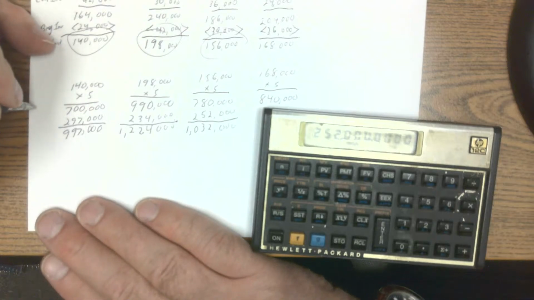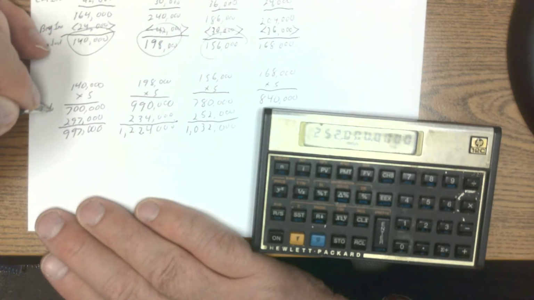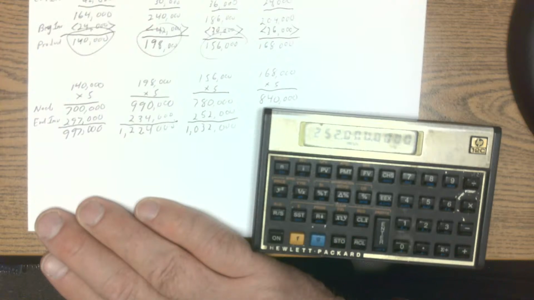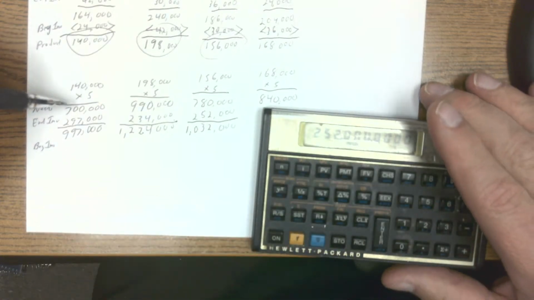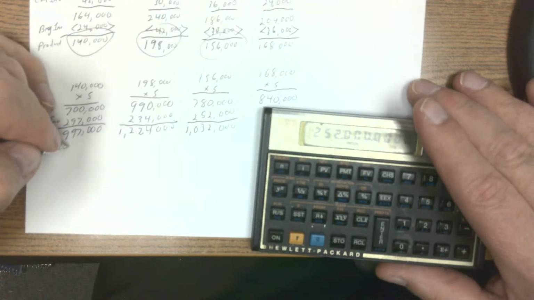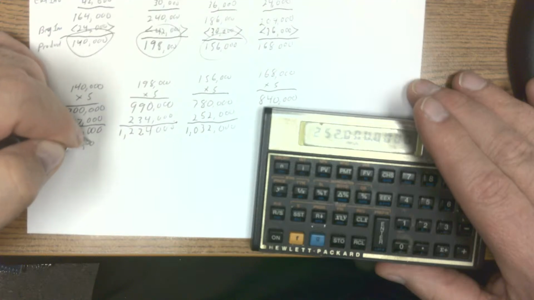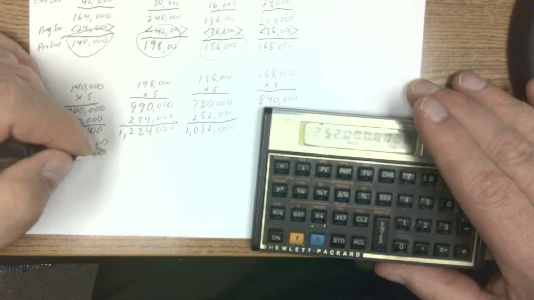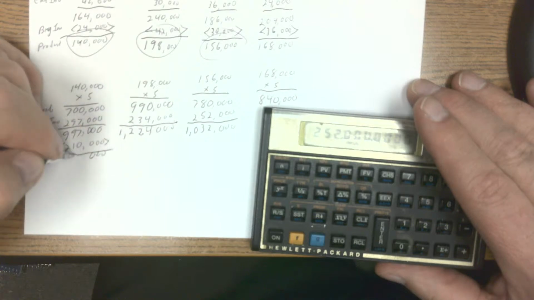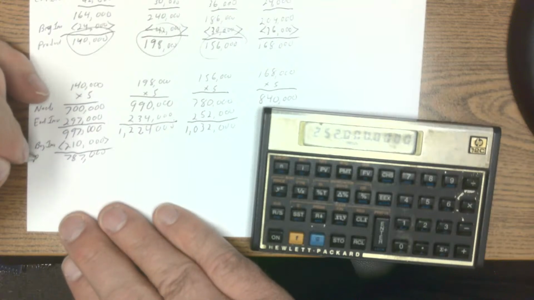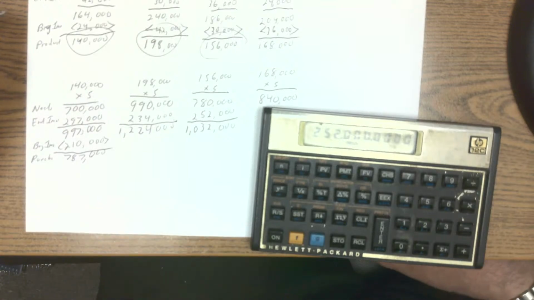Okay, so this is our needs. This is our ending inventory. And we then subtract off the beginning inventory. So 30% of 700,000 would be 210,000. So we need to purchase 787 pounds.